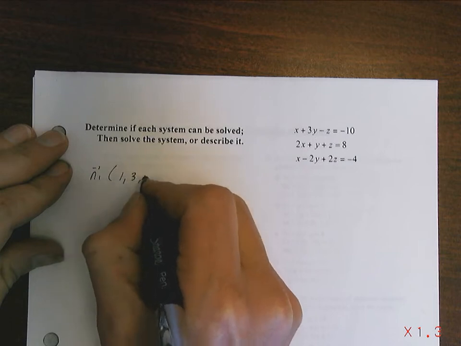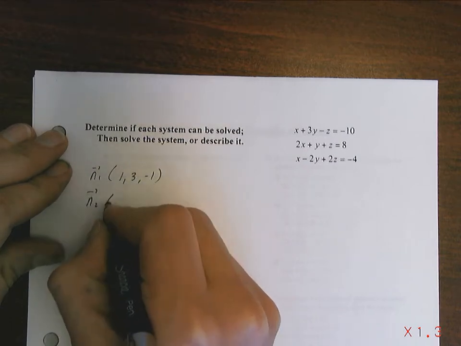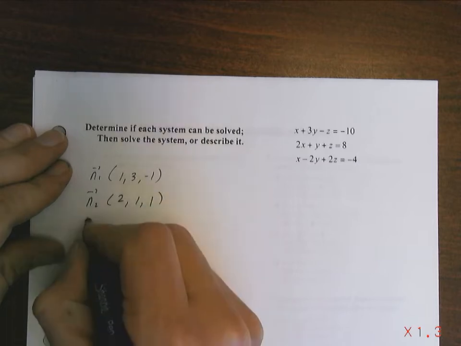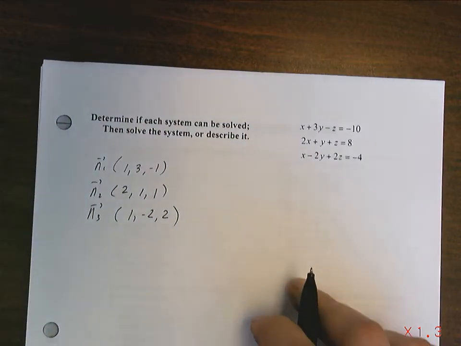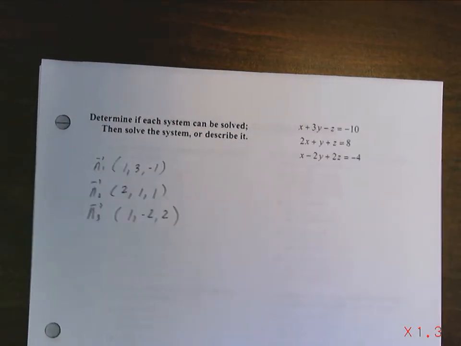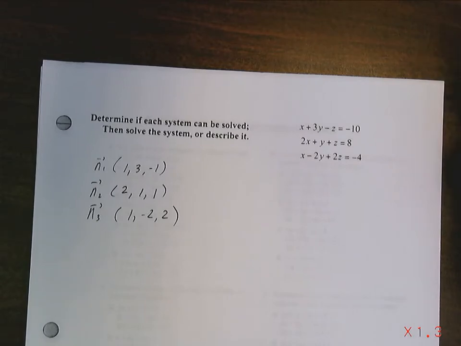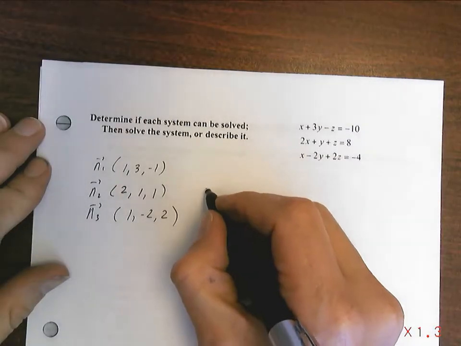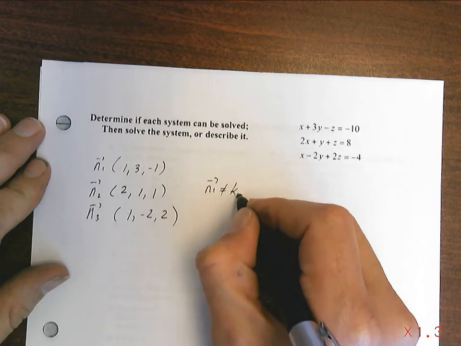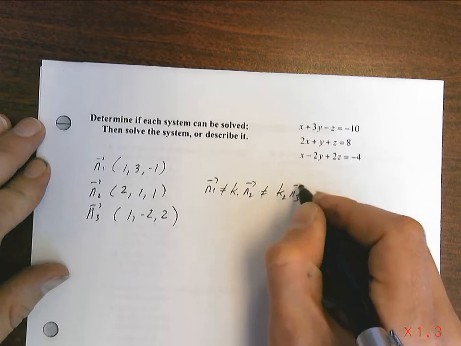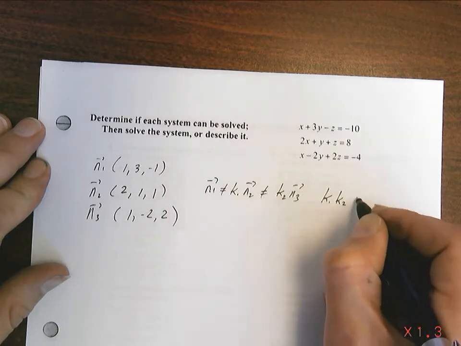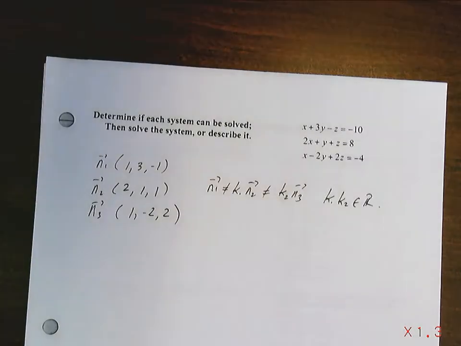So normal 1 is 1, 3, -1, normal 2 is 2, 1, 1, and normal 3 is 1, -2, 2. I take a little bit of time and look at those, and I come to the conclusion that none of them are scalar multiples. I'm going to ask my audience and see if they agree, and my audience agrees. None are scalar multiples. So I can say that n1 does not equal a scalar multiple of n2, does not equal a scalar multiple of n3, where k1 and k2 are scalars from the real number system.